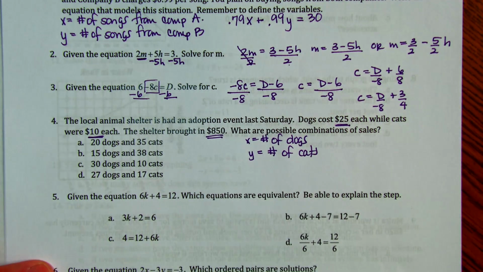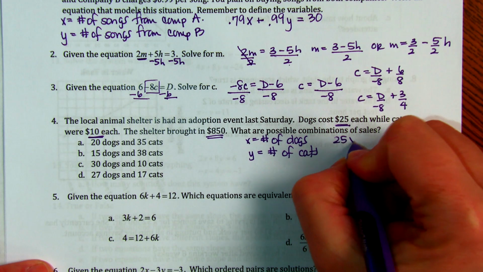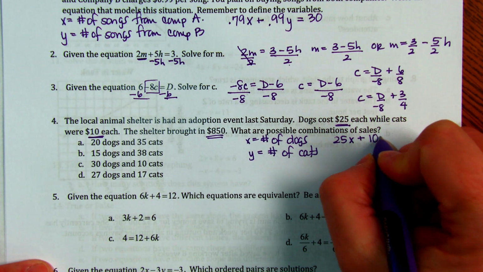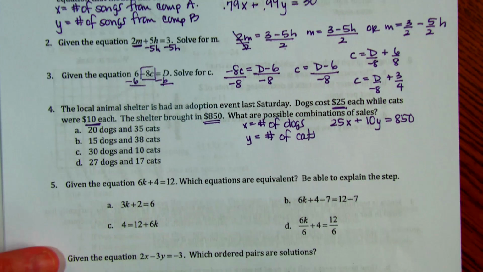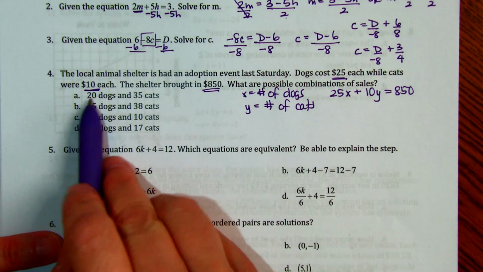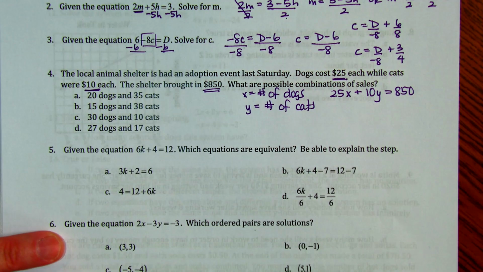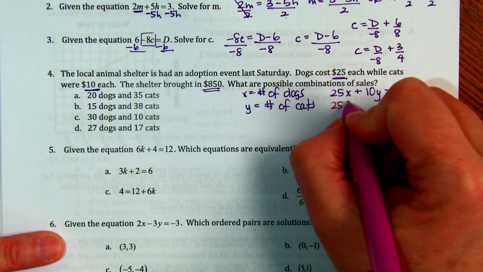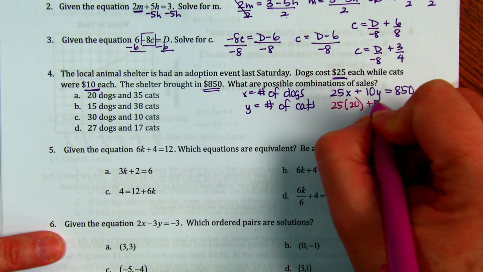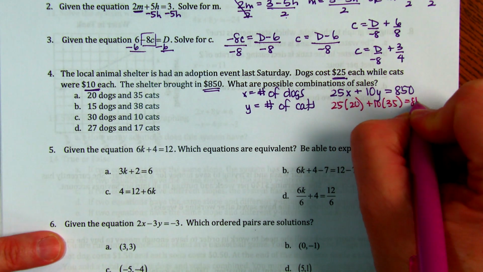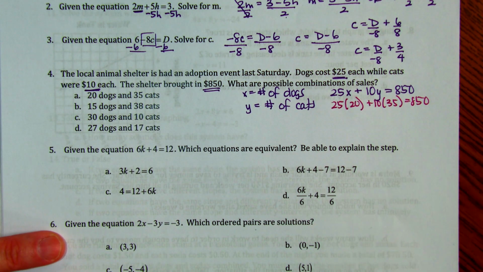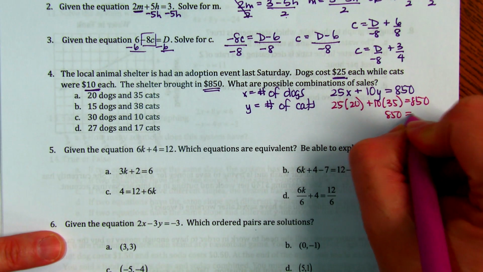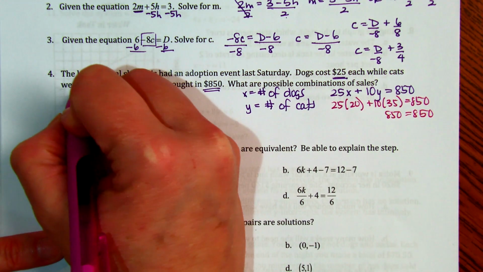so I'm thinking of 25x plus 10 times the number of my cats. I know it has to equal $850. So these are the plug and chug. So I want to put a 20 in here and a 35 in here. So 25 times the 20 plus the 10 times the 35 should equal 850. So if I plug that in, it does equal 850. So 850 equals 850. So this is a solution.